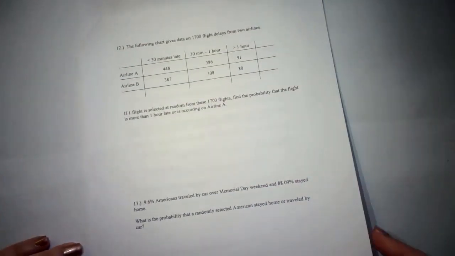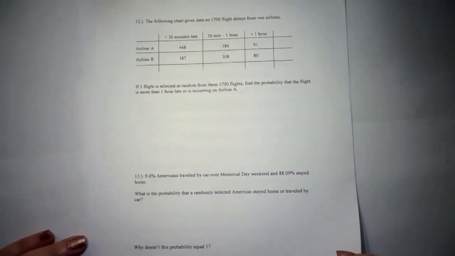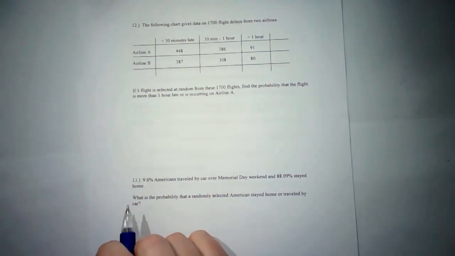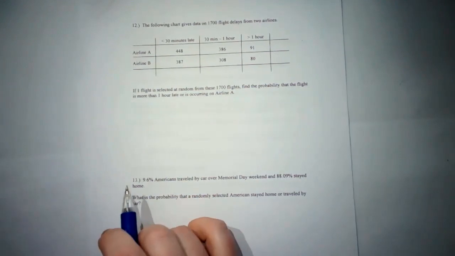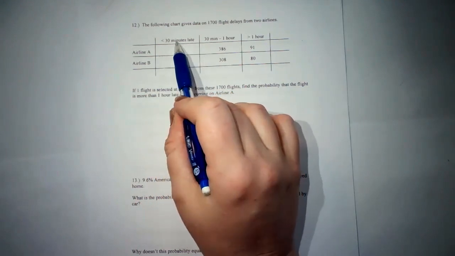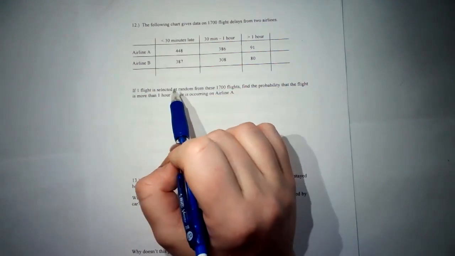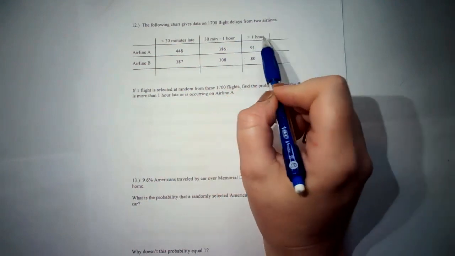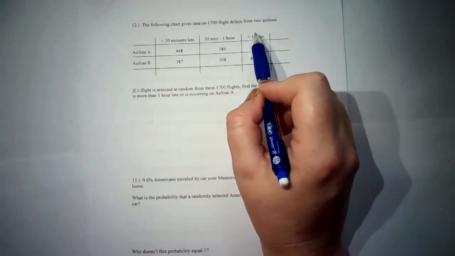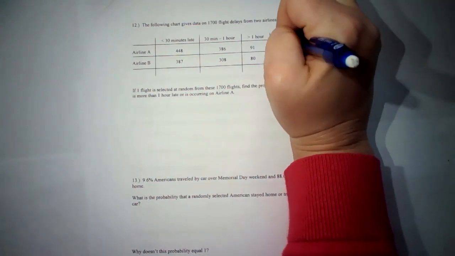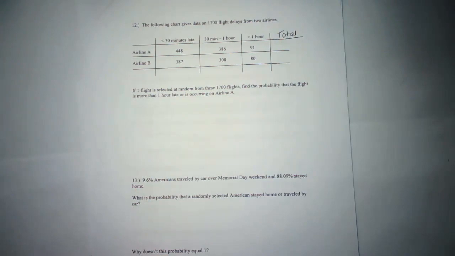Okay, number 12. So we're talking about airlines and flight delays and all that good stuff. Make sure that focuses. There we go. Okay, so we have airline A and airline B. We're comparing 2 airlines. So this is the number of times that airline has been less than 30 minutes late. That's pretty good. Here's 30 minutes to 1 hour late. This is over 1 hour delay, right? Then you're real angry over here. So we know we always want totals, and that's your job to fill in all those totals.